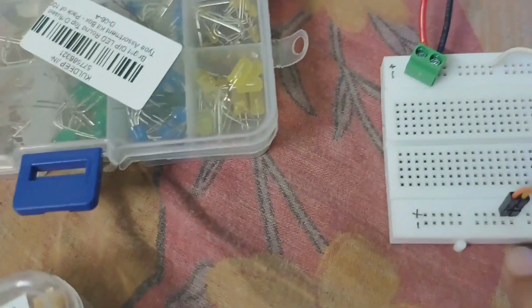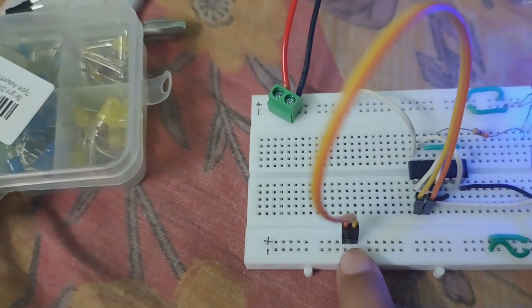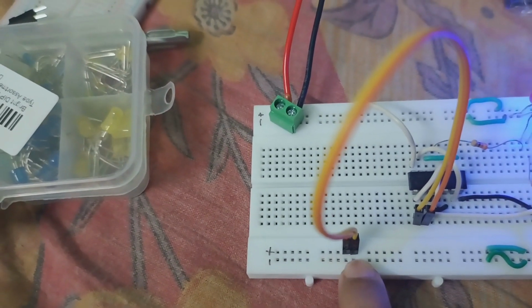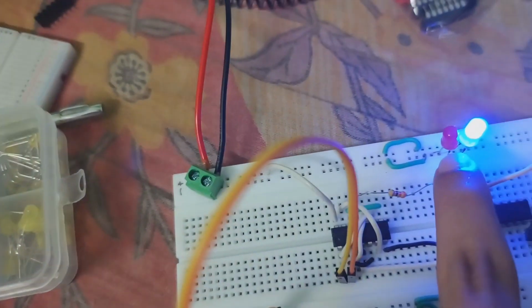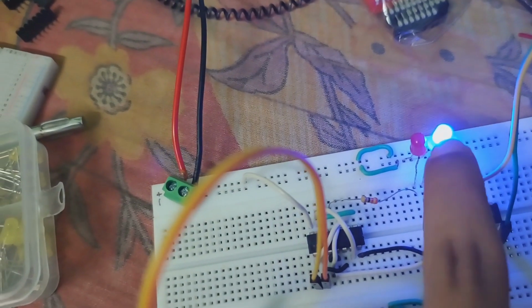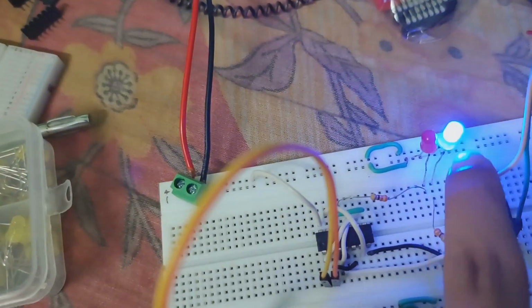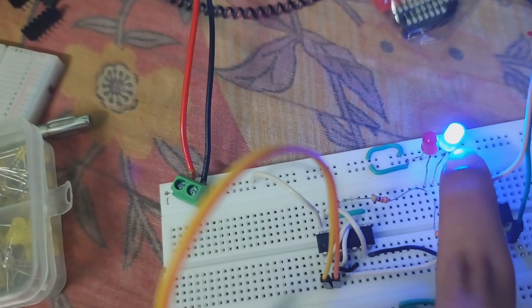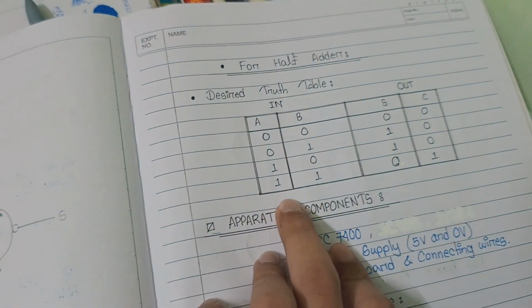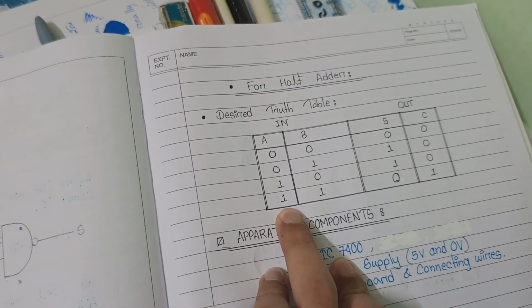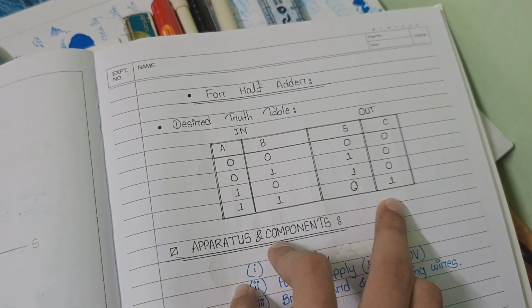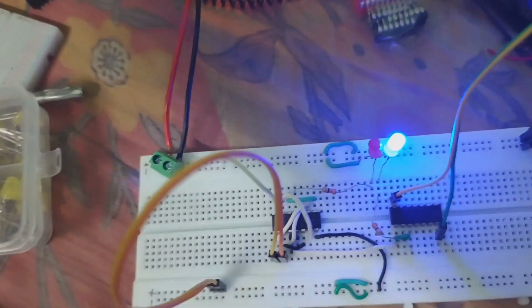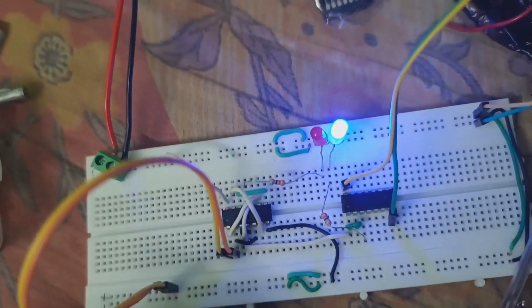I have connected both input terminals to the 5 volt power supply, which mimics both inputs being 1, and for that the red LED is off but the blue LED is on. I mean the sum is 0 and carry is 1. So in the truth table also, when A is 1 and B is 1, then the sum is 0 and the carry is 1, which has been proved by this circuit.